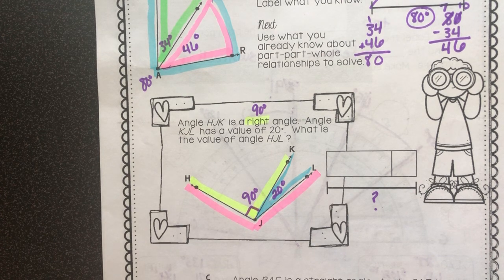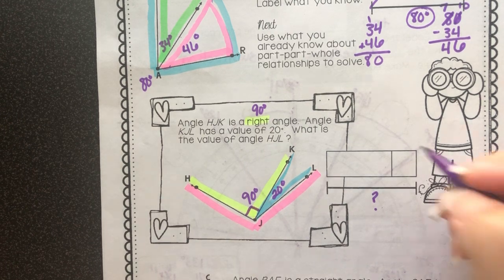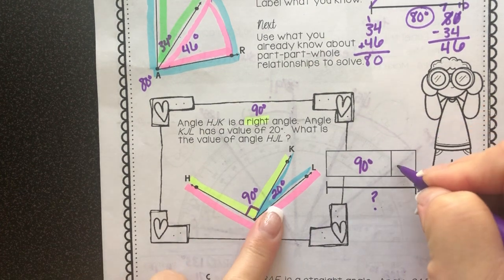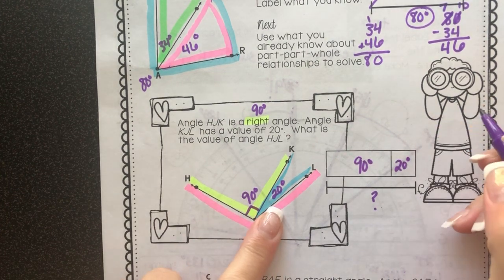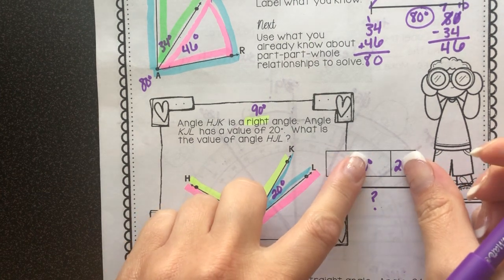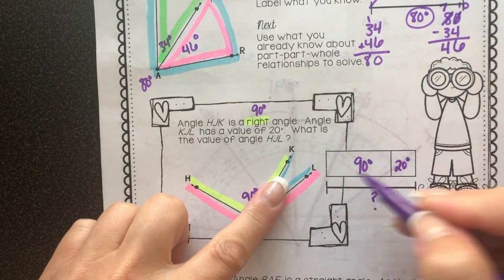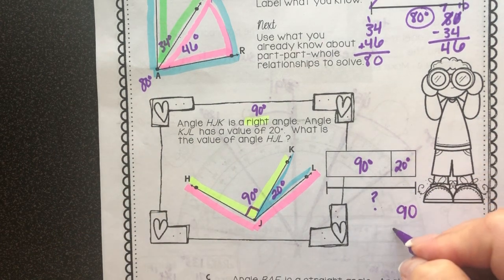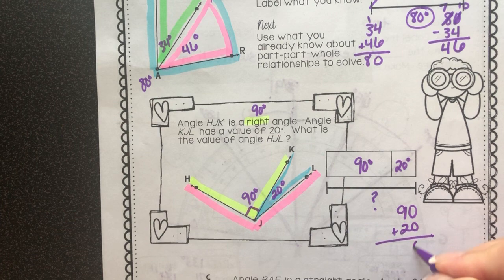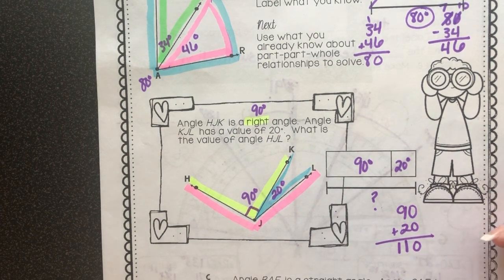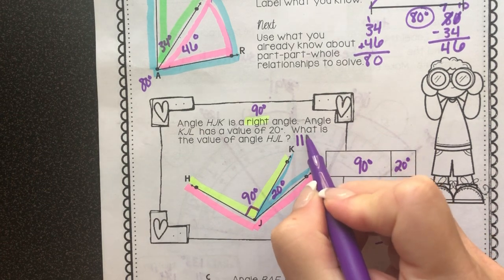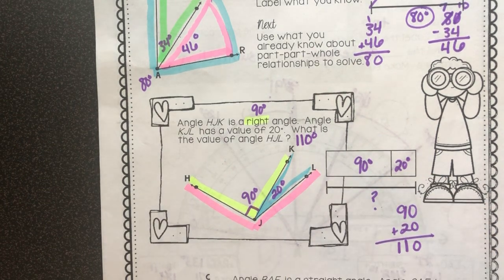Those are the two functions that will give me a total or the big number, okay? So I know this piece is 90, and this piece is 20. I know the two parts this time, so I need to add them to find the total. 90 plus 20 is 110. So angle HJL is equal to 110 degrees.